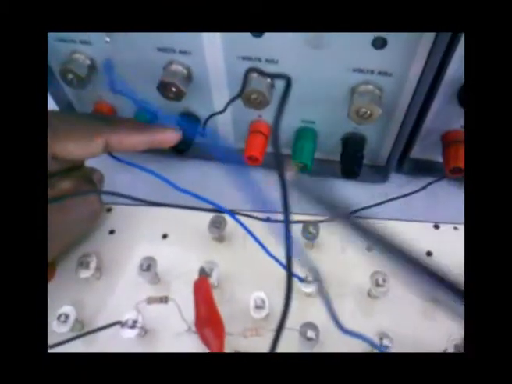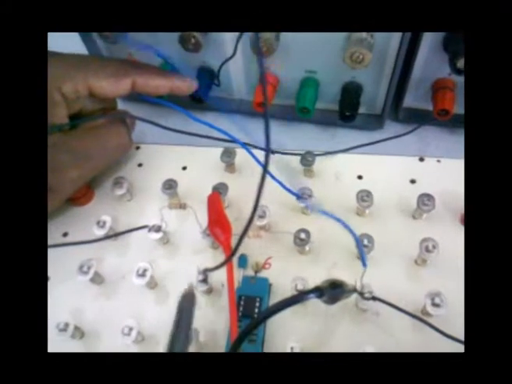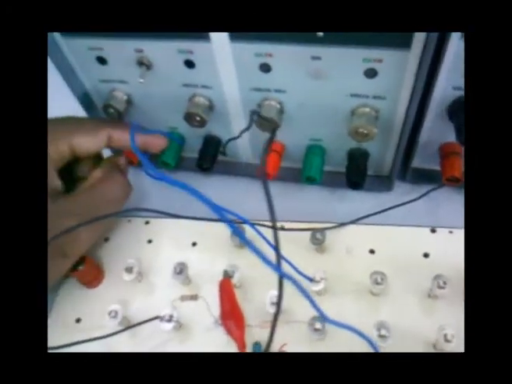From the red terminal, pin number 7, from the black terminal, pin number 4, and from the green terminal, the common point. So keep this in mind.